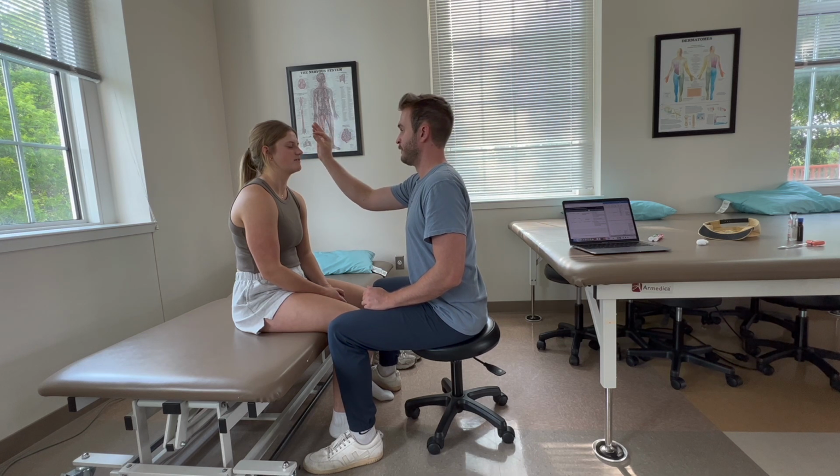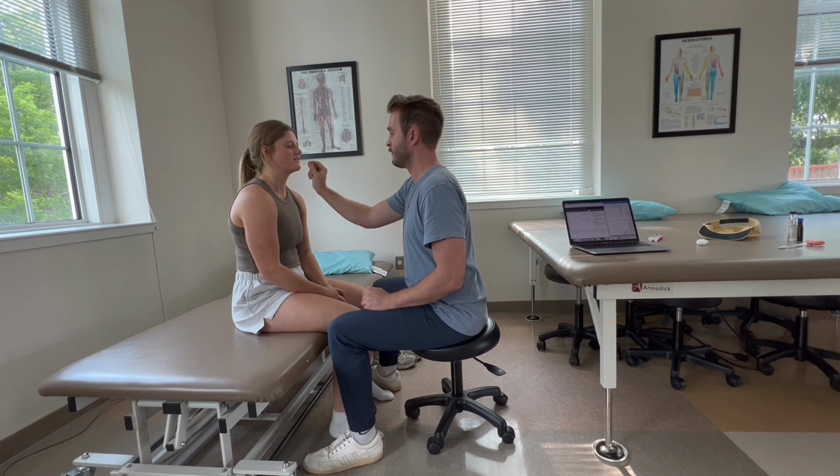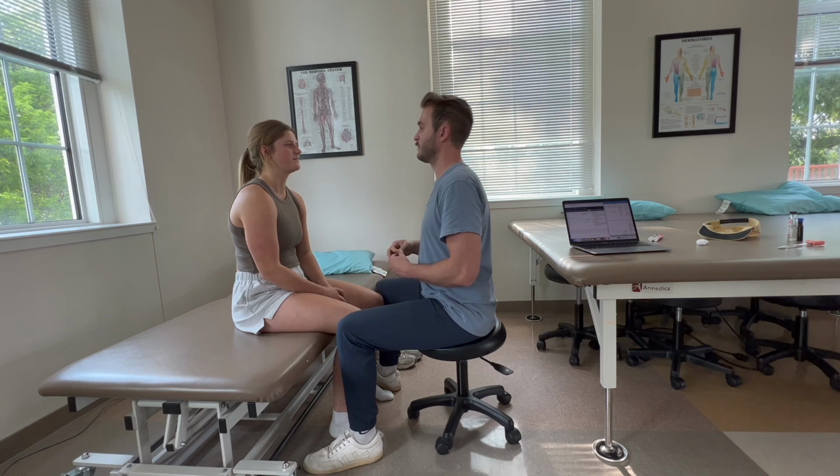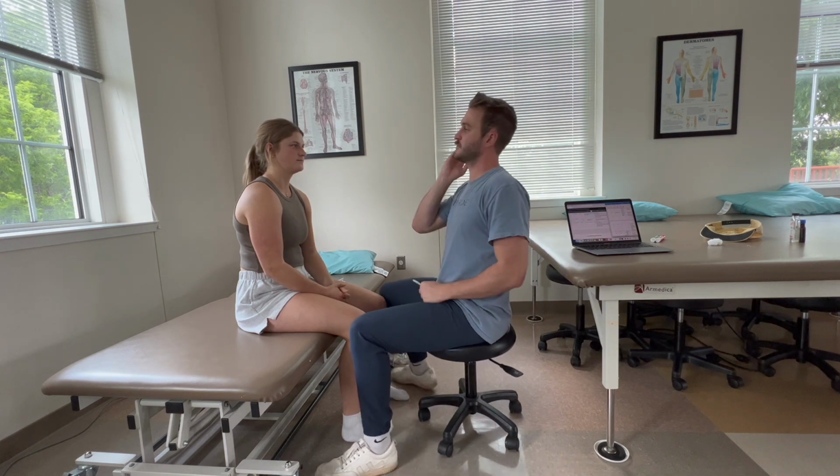Dull. Sharp. Sharp. Dull. Dull. Sharp. Okay, perfect. Abnormal finding would be if she couldn't distinguish the two or didn't feel them, and then also hyperalgesia with the sharp sensation. Okay, so now I'll be testing muscles of mastication for trigeminal nerve.